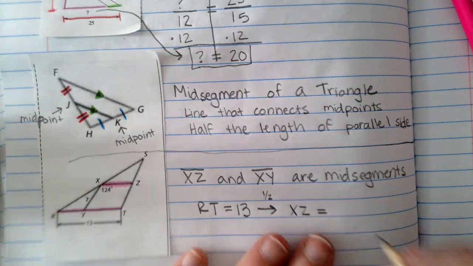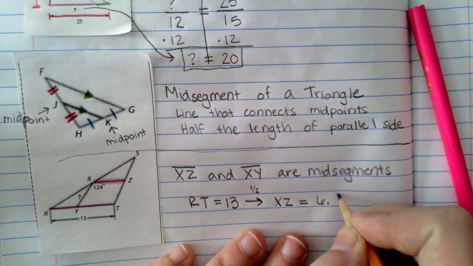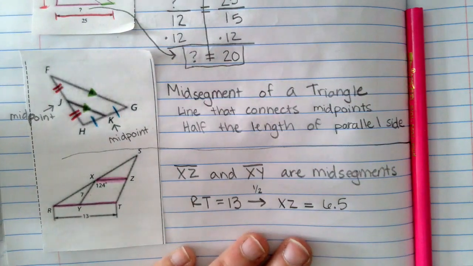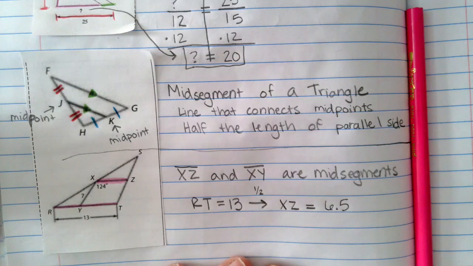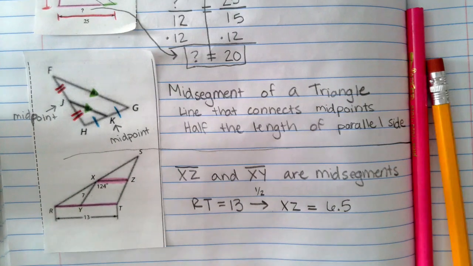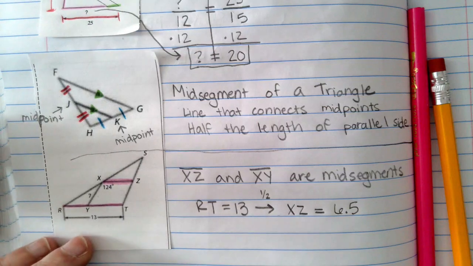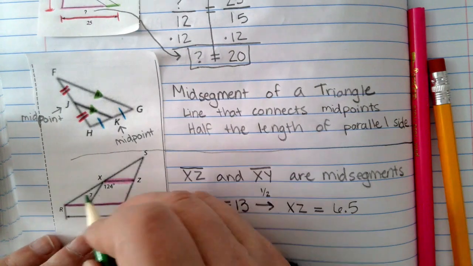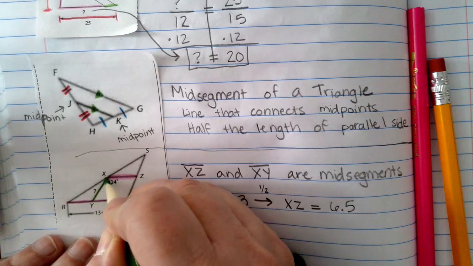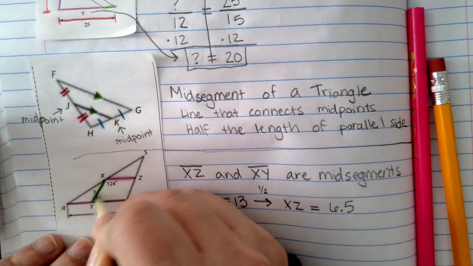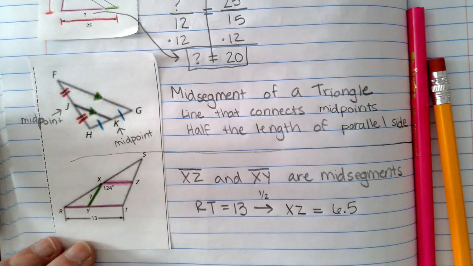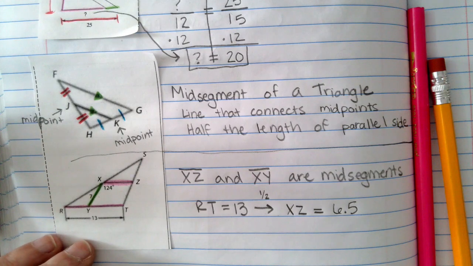Alright, then we know what XY is. XY is 7. So what information can that 7 tell us about which other bigger side? ST, good. Because those are parallel. So if XY is 7, how much will ST end up being?